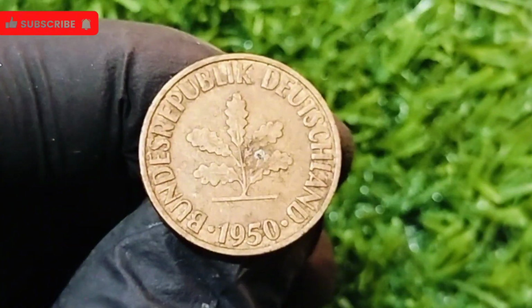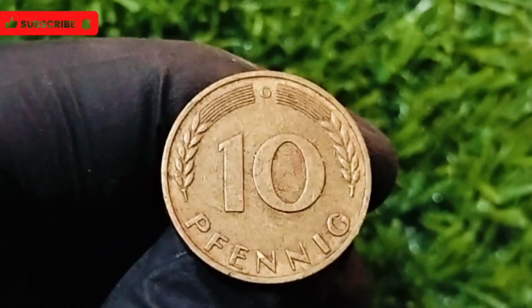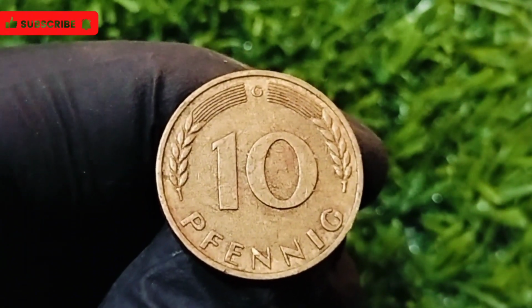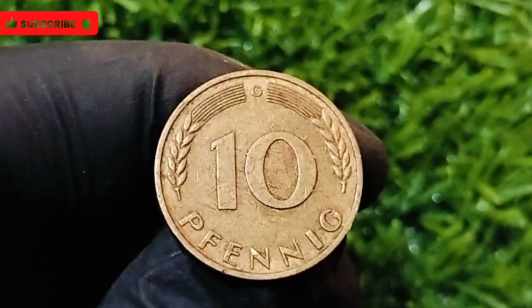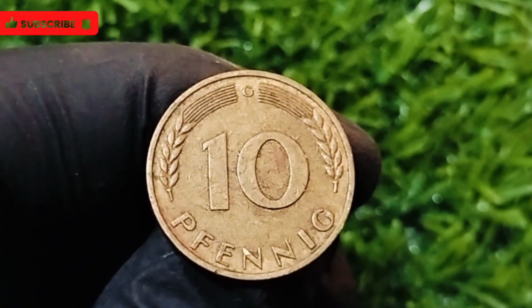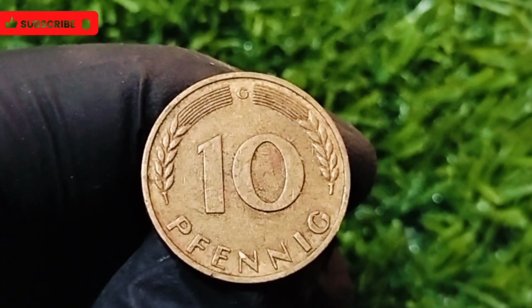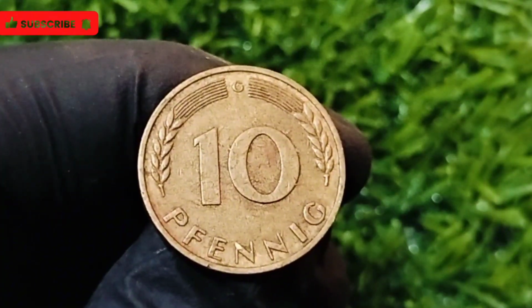Collecting the 1950 10 Pfennig coin today offers both historical and financial value. While common circulation pieces may only be worth a few euros to collectors, rare mint marks, proof editions, or uncirculated coins can fetch higher prices depending on their condition and provenance.